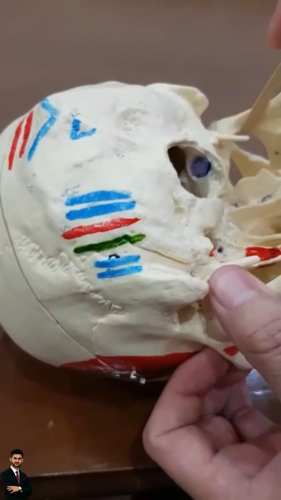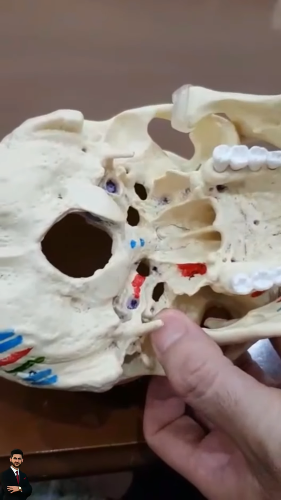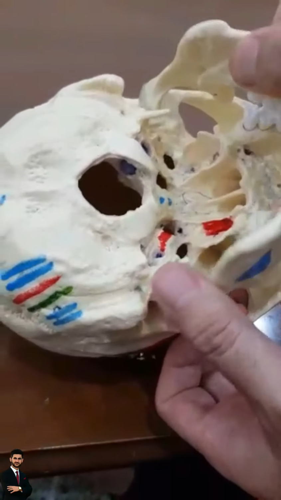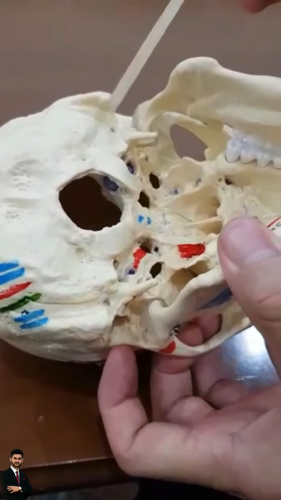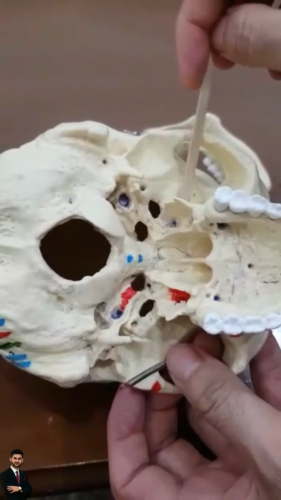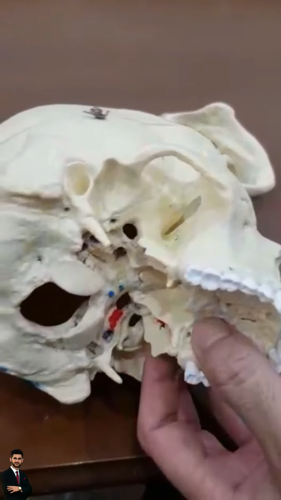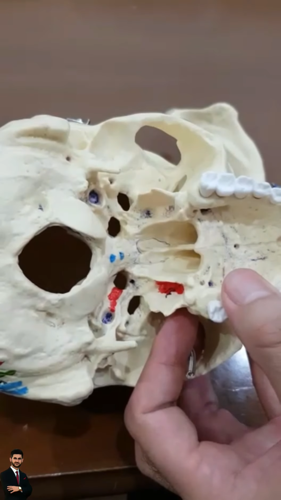between the ramus of the mandible and the pterygoid process, or it's here. It has the medial wall, the lateral wall, the anterior wall, and it has a roof. So we'll start with the roof of the infratemporal fossa.